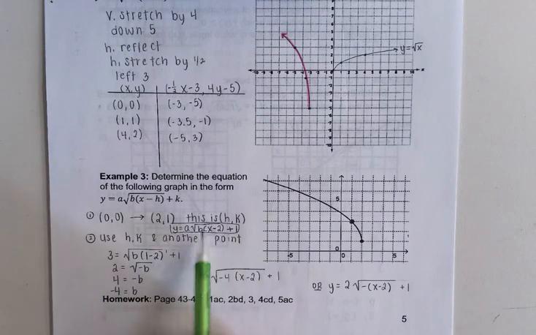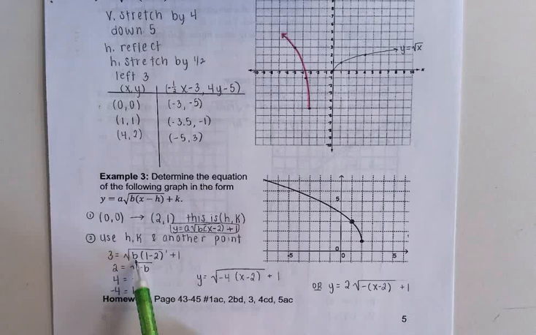Like I said, these transformations, you can get this resulting graph with just an A value or just a B value. I chose a B value, and when you plug that B value in, or leave it blank, and plug in the other point, 3, 1, you're able to simplify this. So 1 minus 2 is -1 times B. Move the 1 to the other side, so that equals 2. So then I know if I square both sides, that -b equals 4, which means b equals -4.